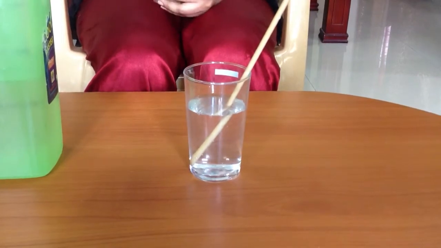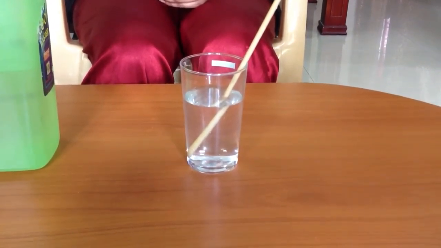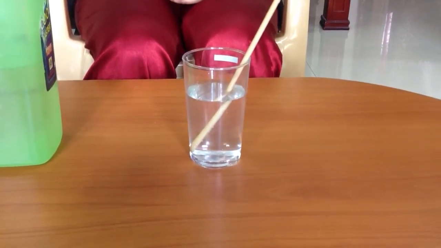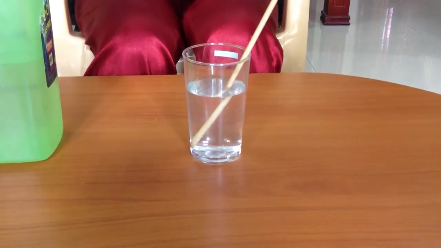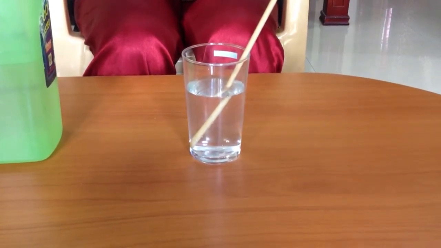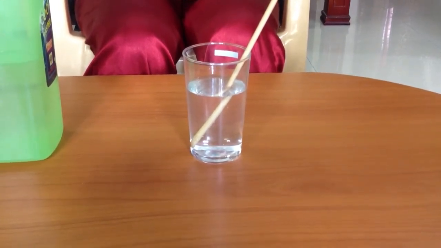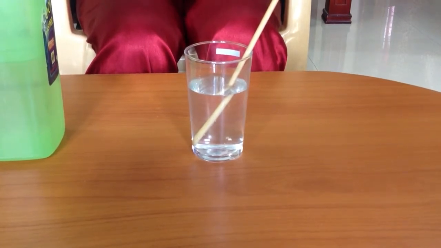What do you observe? The wooden stick appears bent at a boundary between air and water. This happens because of refraction of light. The phenomenon of bending of light at the interfaces of two media is commonly known as refraction of light. It occurs because the speed of light is different in water and air.